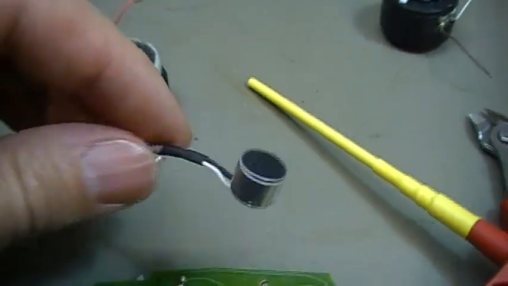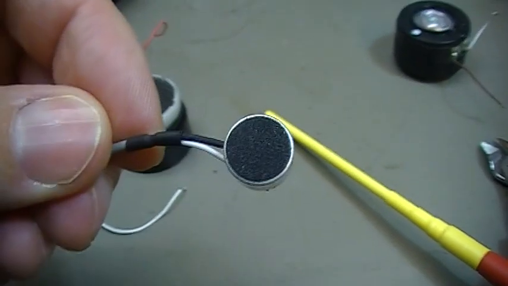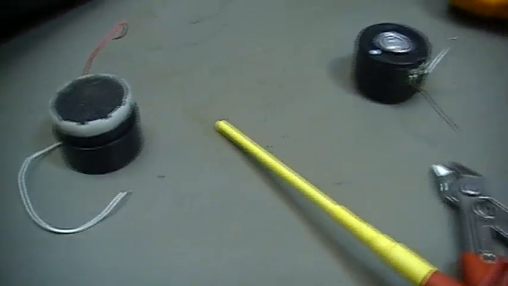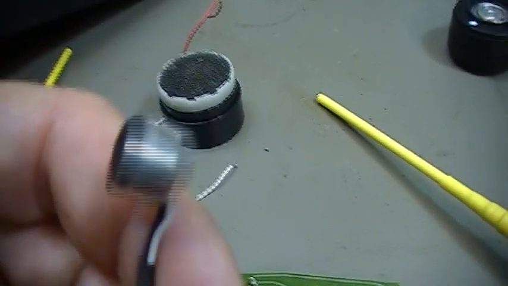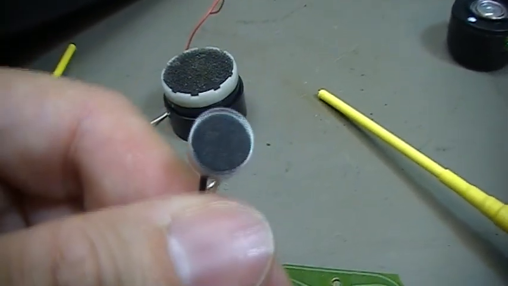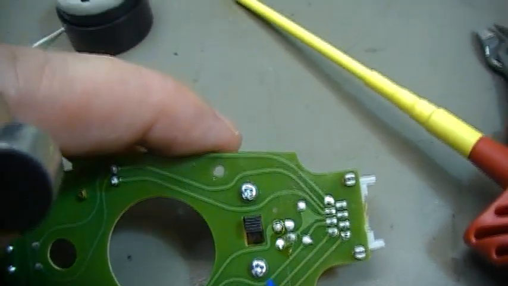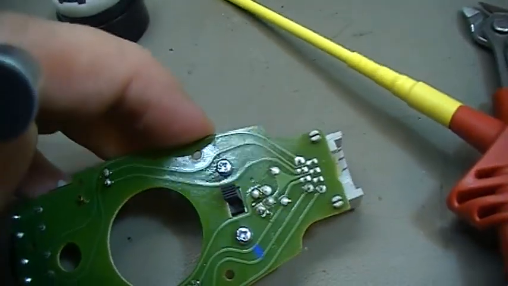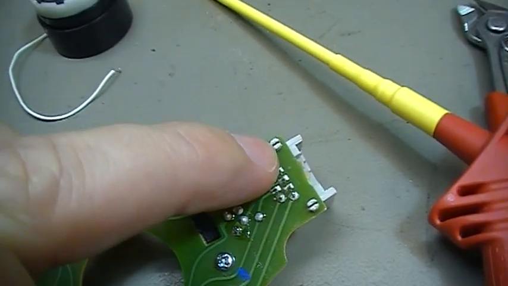So therefore it might be a better idea to take one of these electret microphones, and let's check if we're going to go for this solution. I have to check if we have plus here on the connector. So I guess we have, but I have to double check.